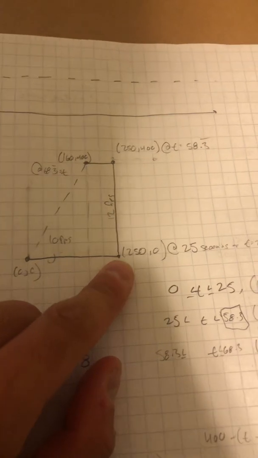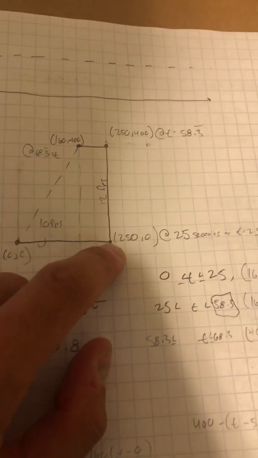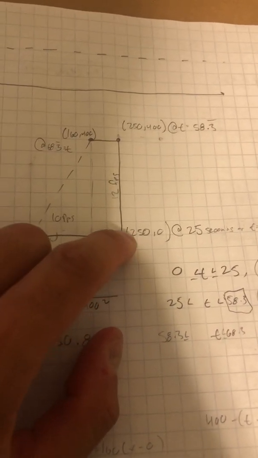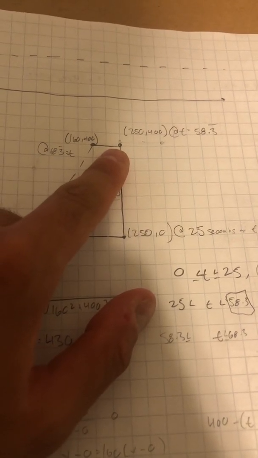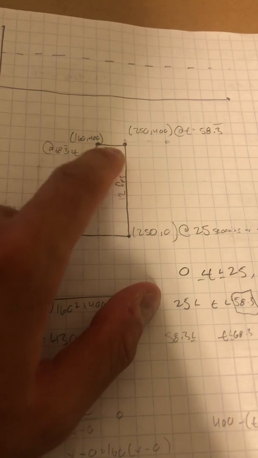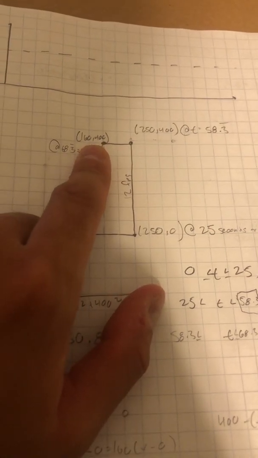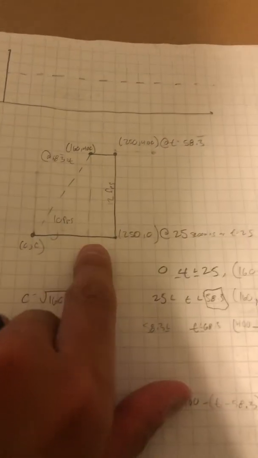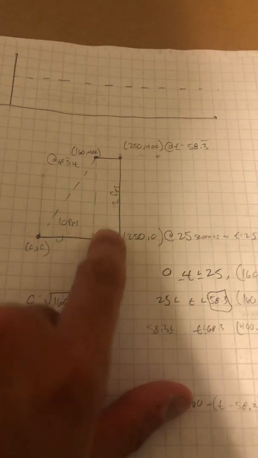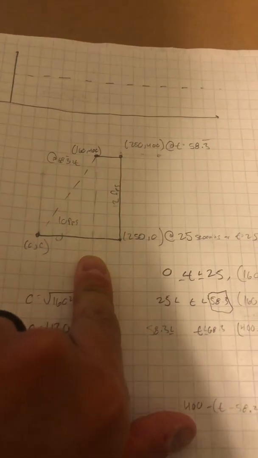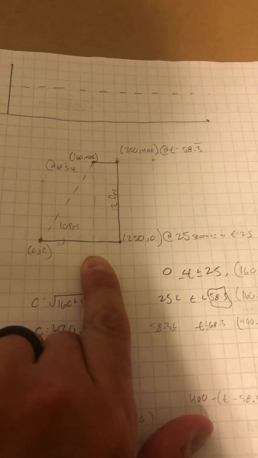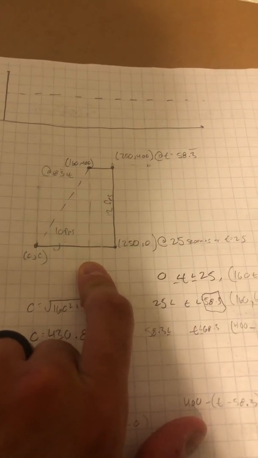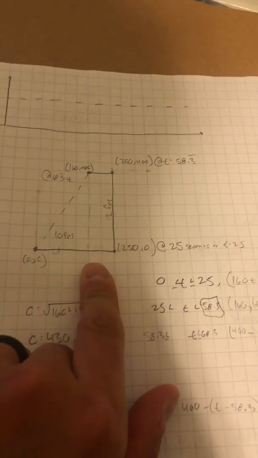0, runs east, ends up at 250, 0, then runs north and ends up at 250, 400, and then runs west and ends up at 160, 400. And the way I found these distances was by using distance equals rate times time. I guess you could use that formula to find any one of those components given the information we have.